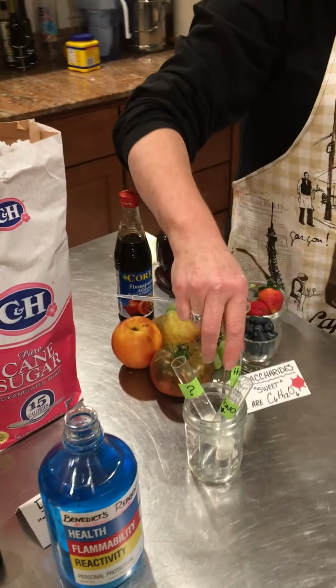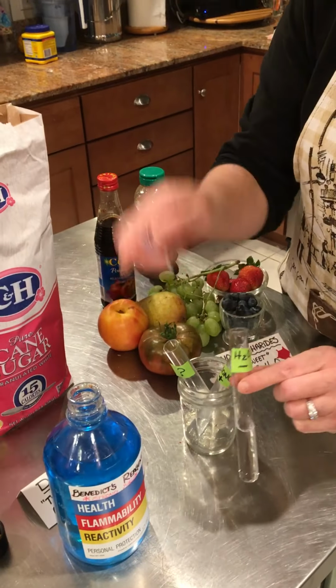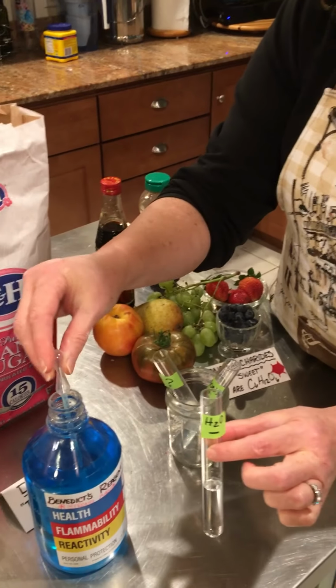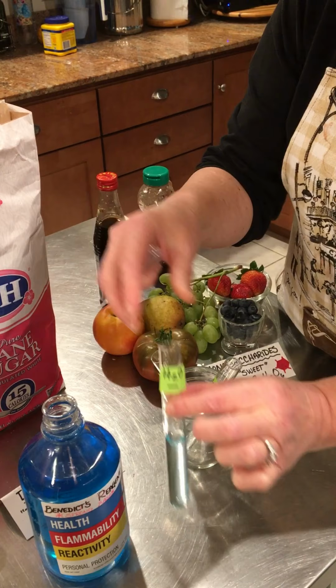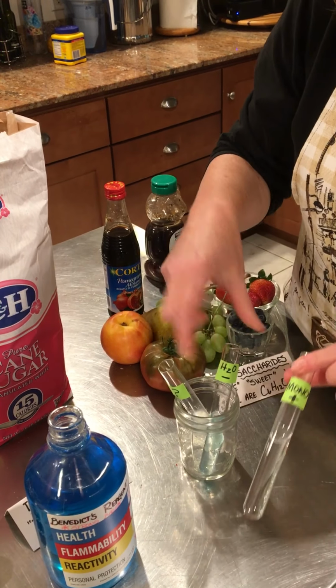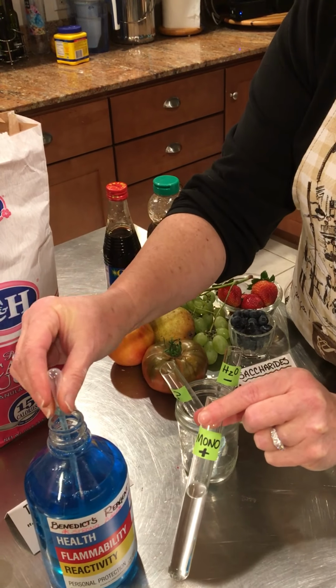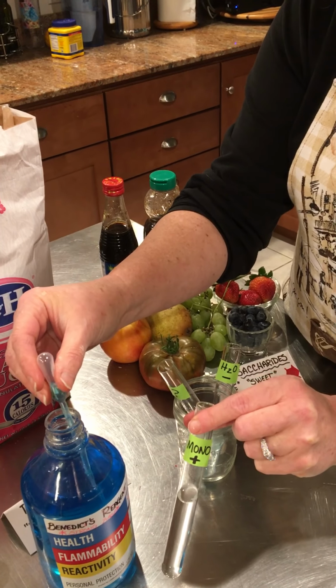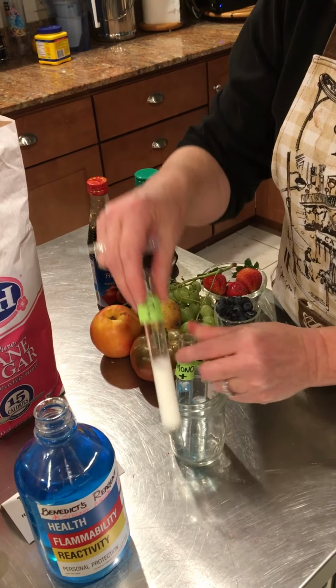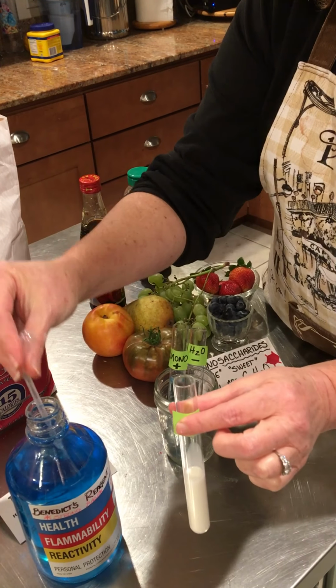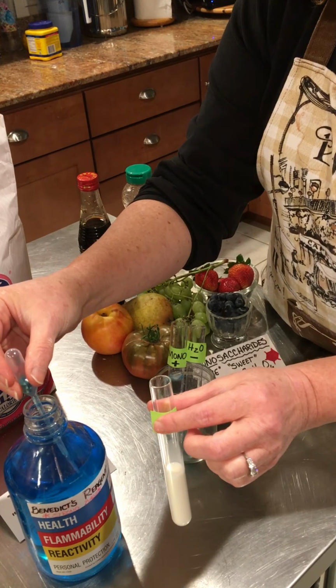So what I've got here is I've got water, which we know is not a sugar because it doesn't even have carbon in it. And here is a monosaccharide, a known monosaccharide. And so we're going to put Benedict's in there. And then we're going to put, this is milk. And so I'm going to put Benedict's solution in the milk.